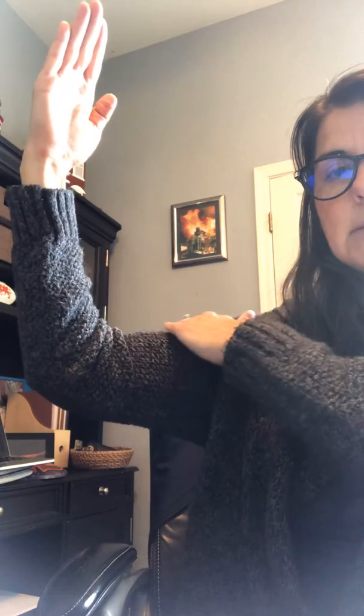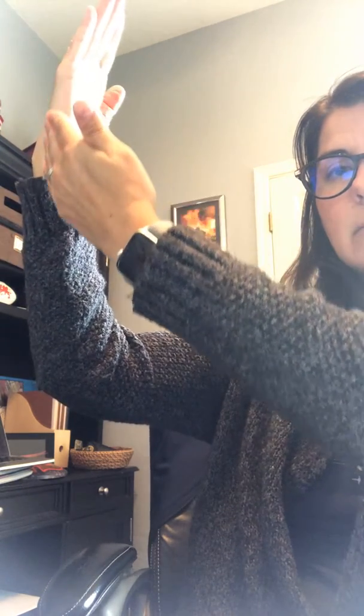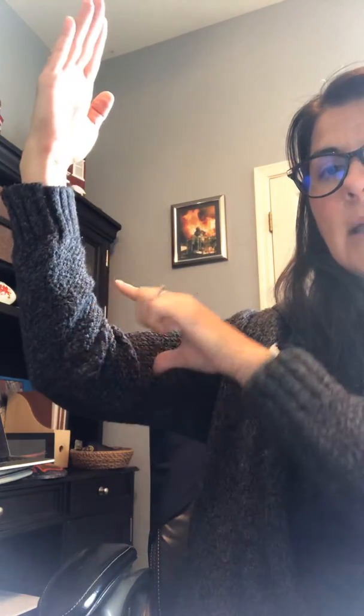If I hold my arm up like this and I try to hold it so that this part of my arm is going straight across and then this part of my arm goes straight up and down, I'm trying to create a square corner right here in this space. All squares and rectangles have square corners.